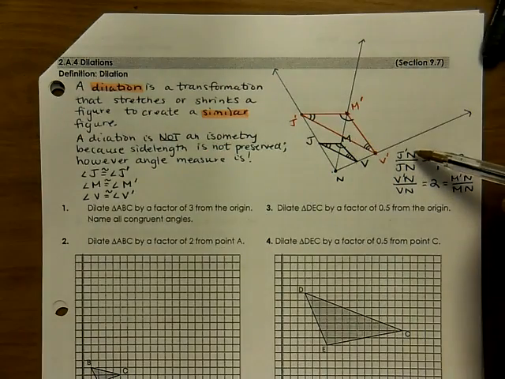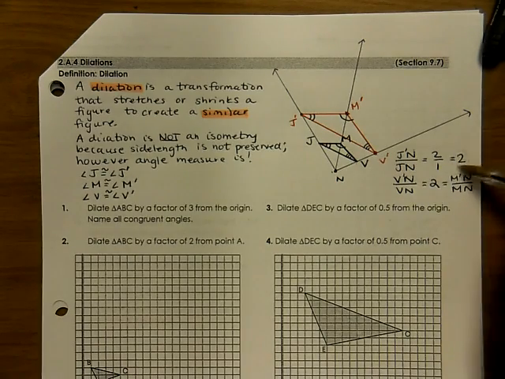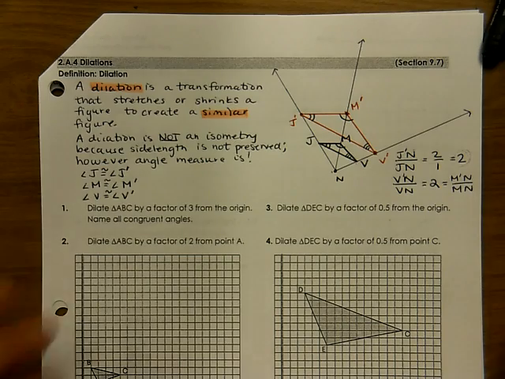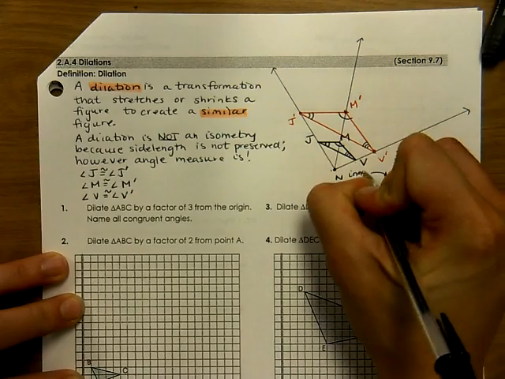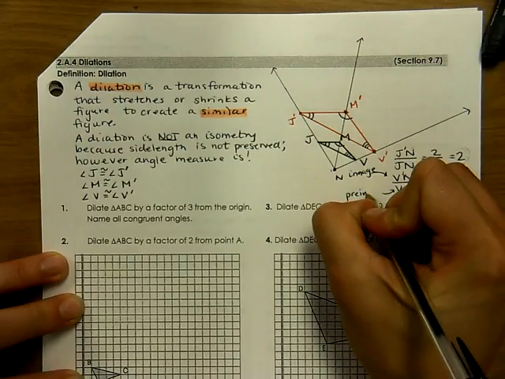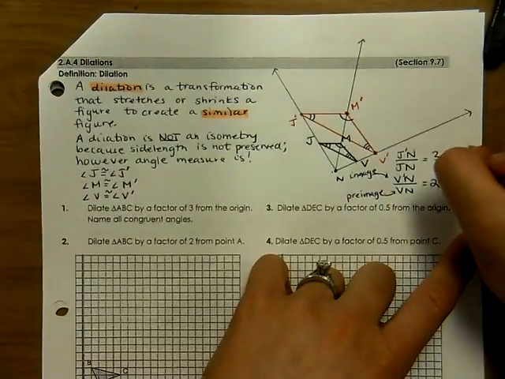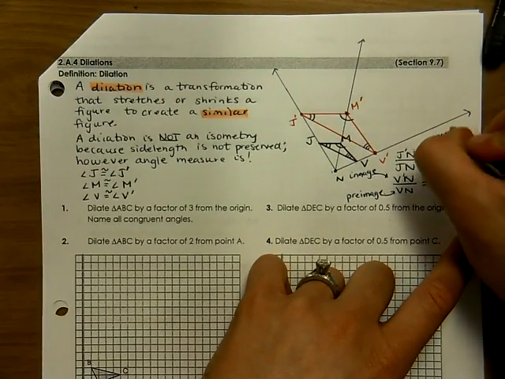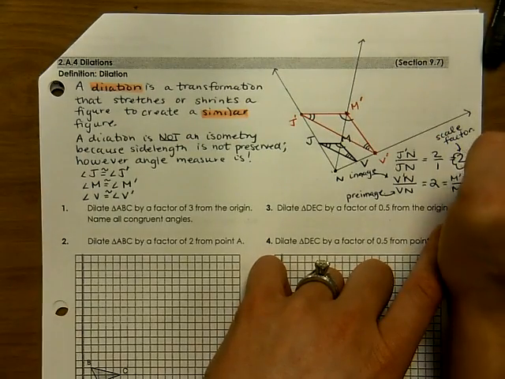The ratio of this distance from the image to the center of dilation compared to the pre-image to the center of dilation will give you this 2. It will give you what the scale factor is. So when we look at this ratio, please take note that on the top is your image, or the ending, and on the bottom is your pre-image. And when you take this ratio of these distances, it will give you the scale factor. So that is your scale factor right there.